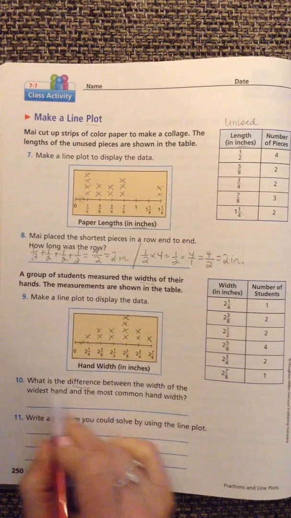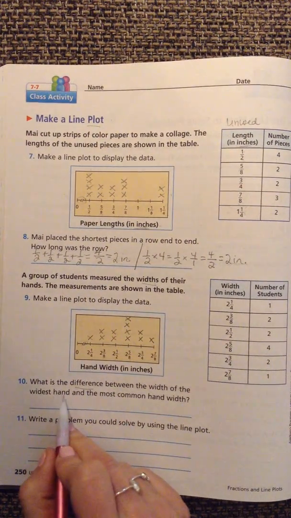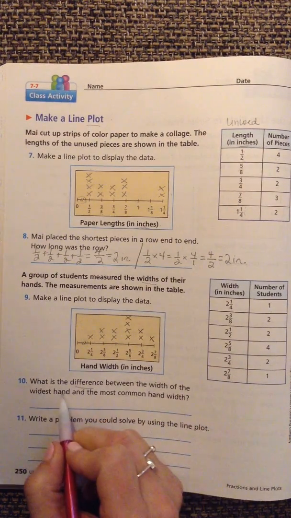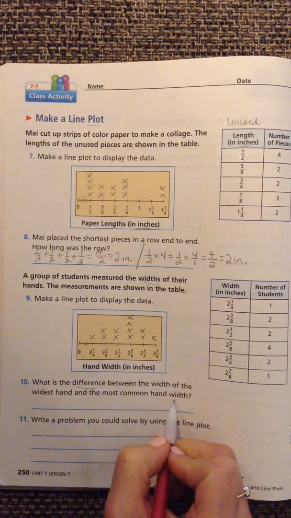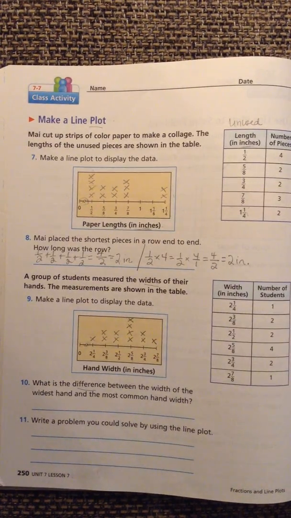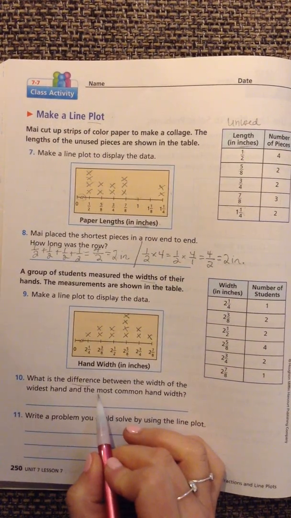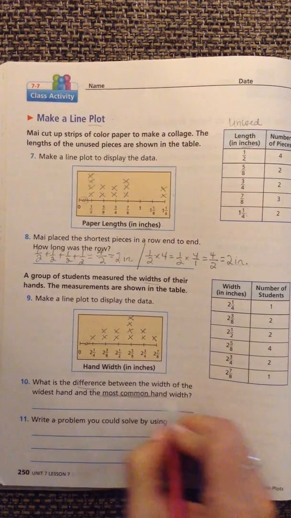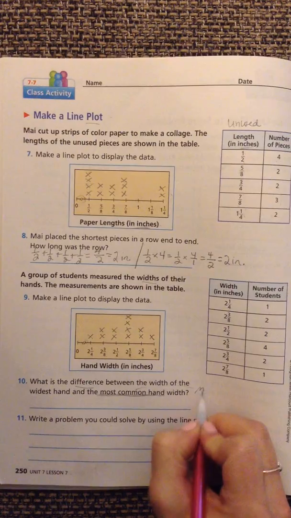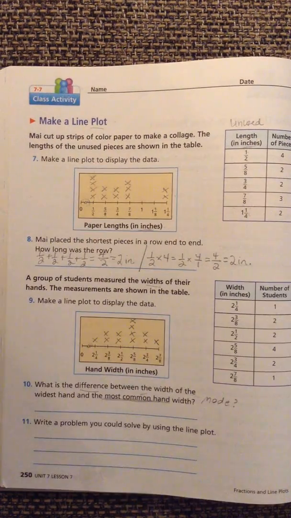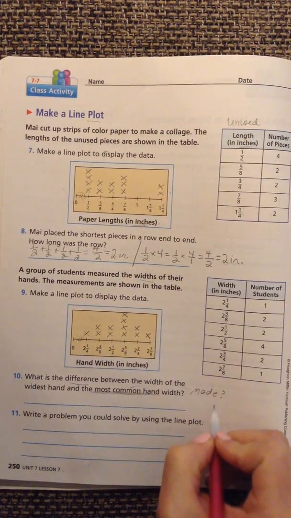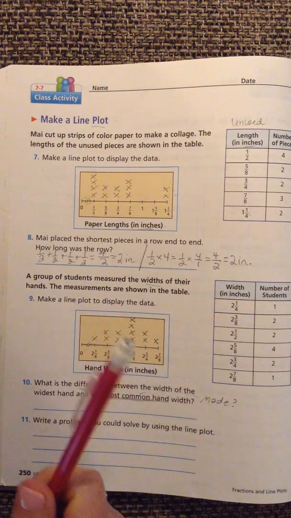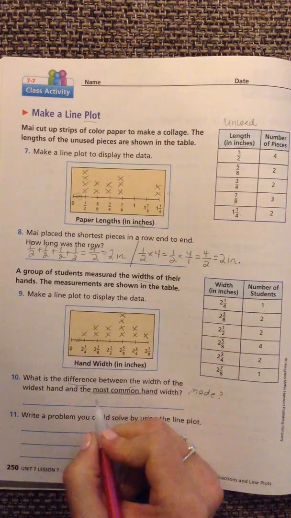Okay. All right. So what is the difference between the width of the widest hand? So we're talking widest hand. That's a large number. And the most common hand width. Oh boy, I wish we were in class right now because I'm really interested in who would know. What's the most common? Oh, most common, I think that's like a mode or something. Anybody? Anyone? Right? Hey, if you know what mode is right now, can you pause my video and send me a message and tell me that you know what mode is? I'll give you an extra credit today.